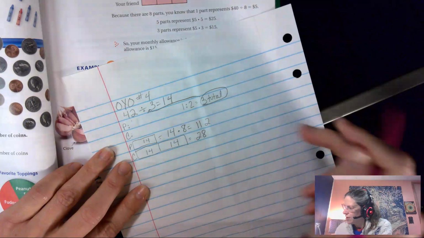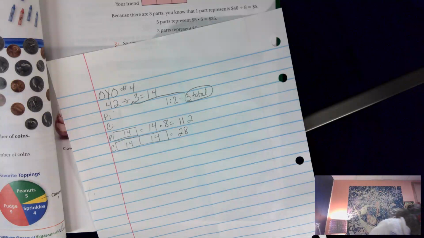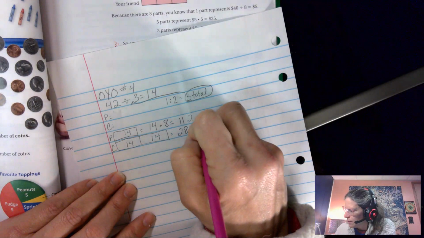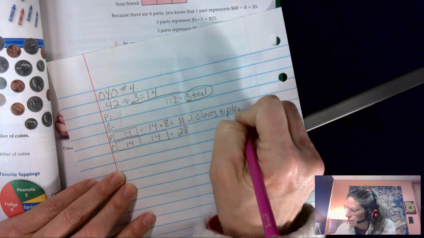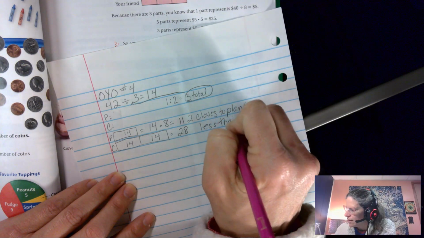So I have 112 cloves that I will plant. Sorry. Which is less than what I had in my example. So less than example 3.